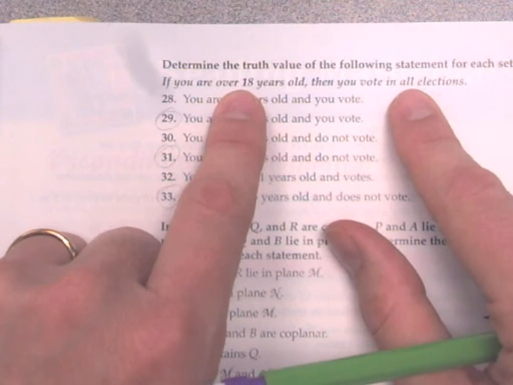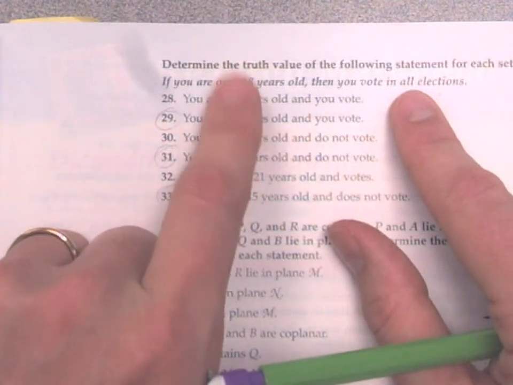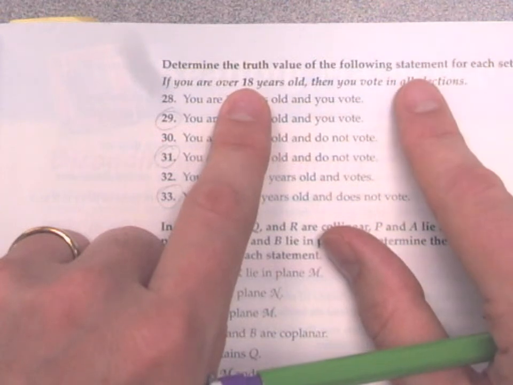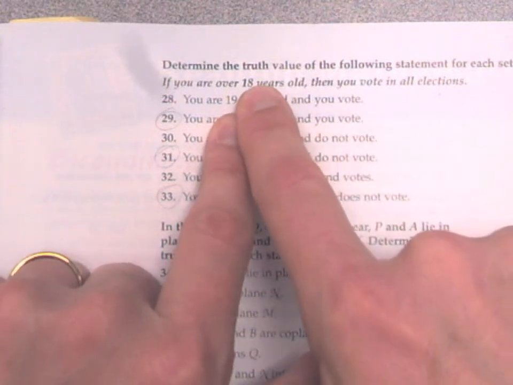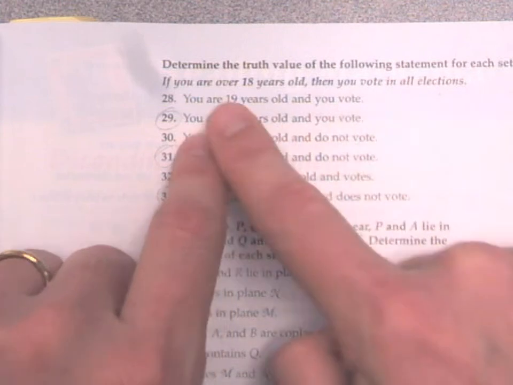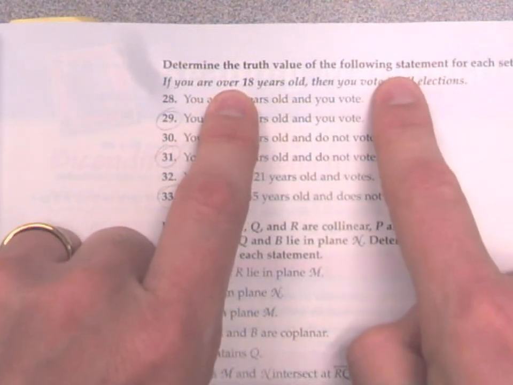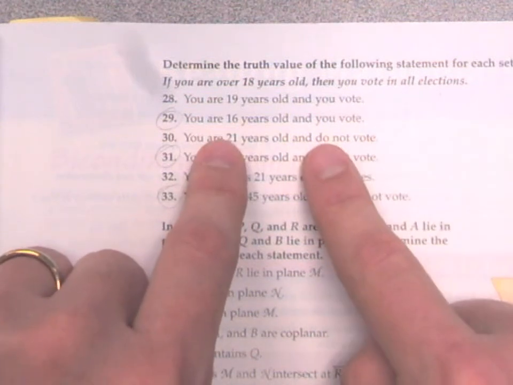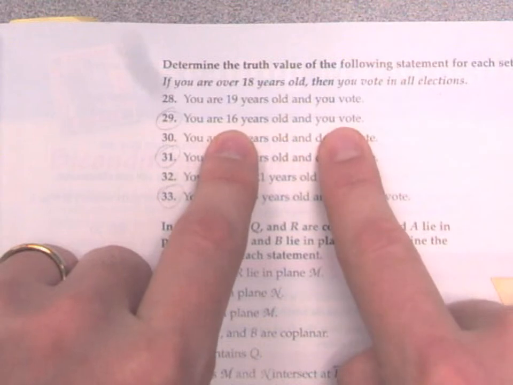Now remember, based on what I just said, you only get a false if the hypothesis is true and the conclusion is false. So you are 19 years old. That means this is true. You vote. That means this is true. So what do you get? If P is true and Q is true in your conditional statement, what do you get?